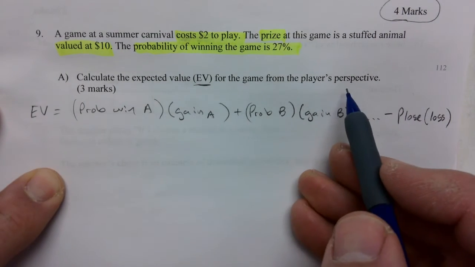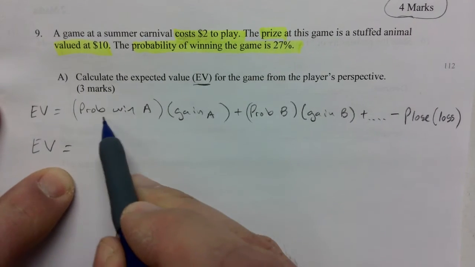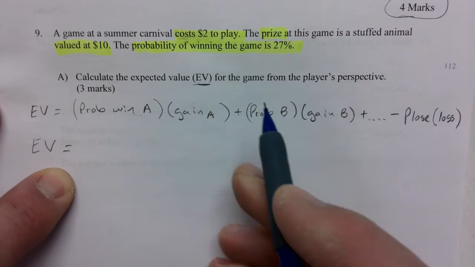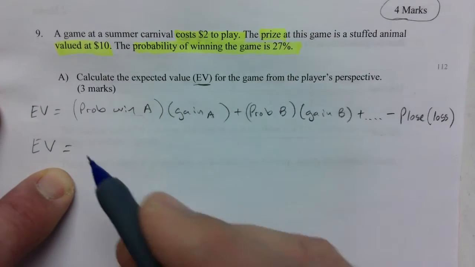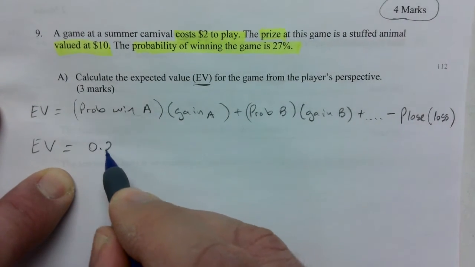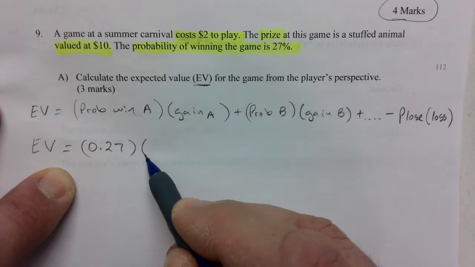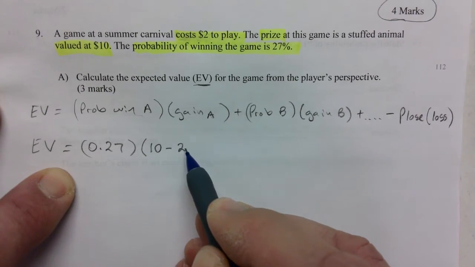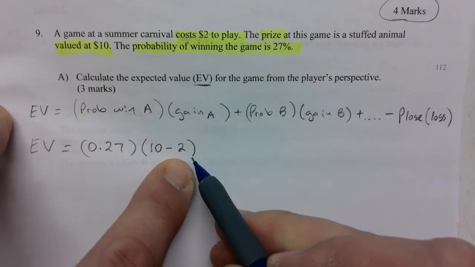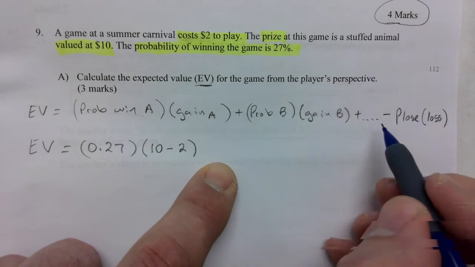So here it is. Expected value. Probability of winning, there's only one prize, so our formula will be reduced to just that, right? 27%. How much would you be gaining? You would be winning a prize worth 10, but you always have to subtract the cost of playing, right?